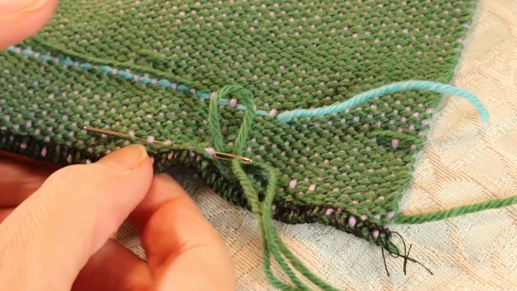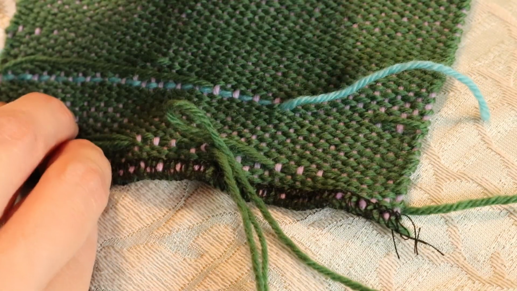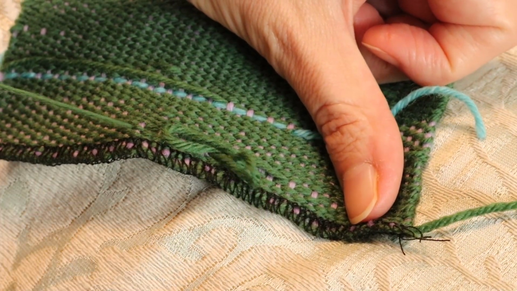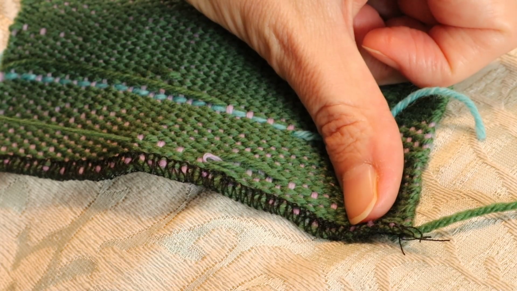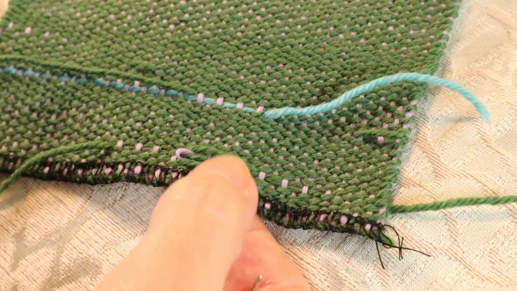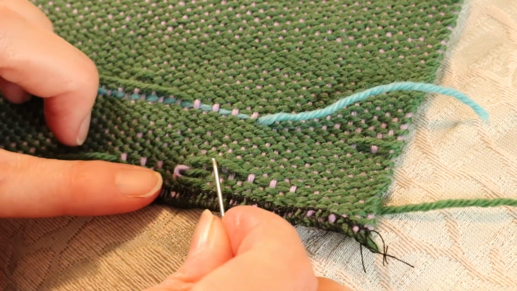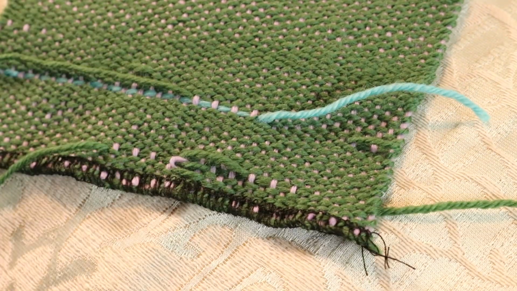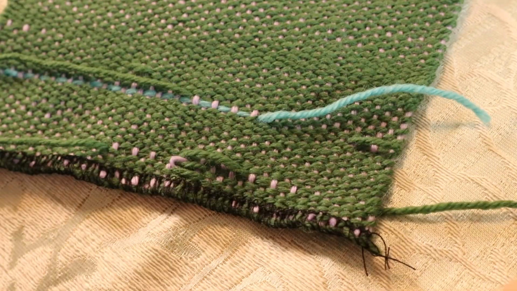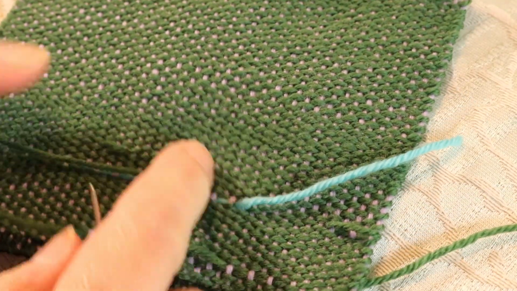till I'm 1 inch or so out, and then I can pull that through. Gently. Okay, and my float is back here. Then I'll cut the tail, leaving a couple of inches. Okay, we can look for another one now.